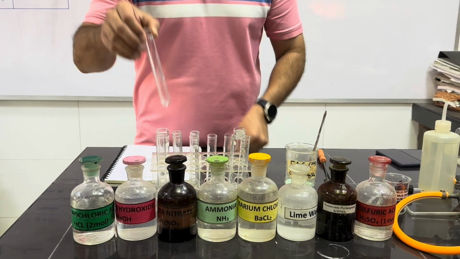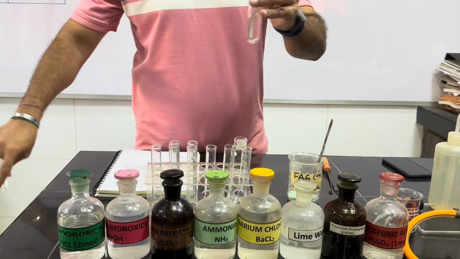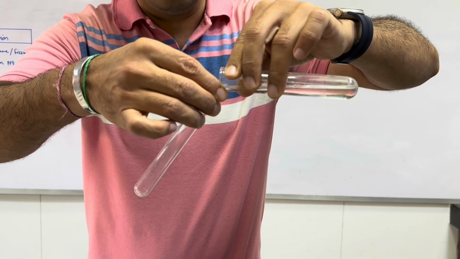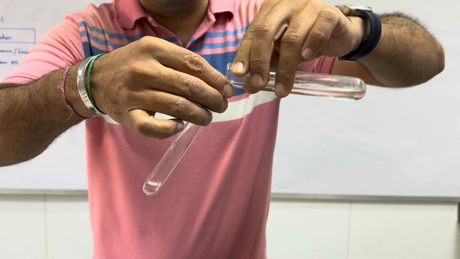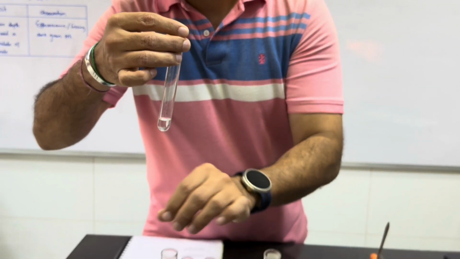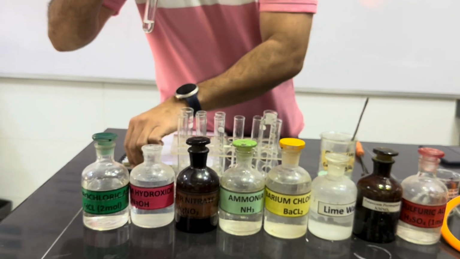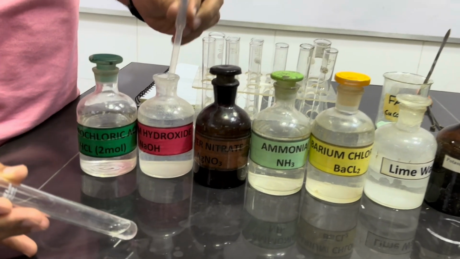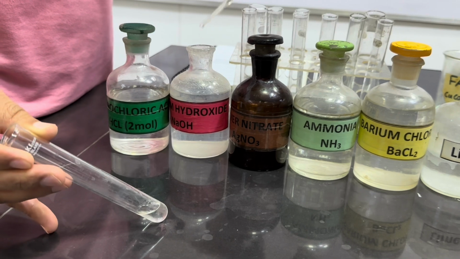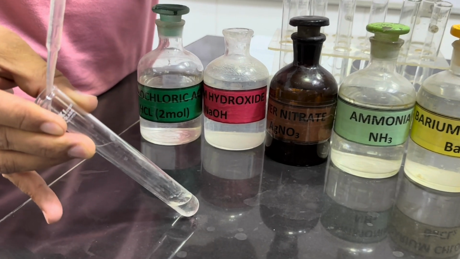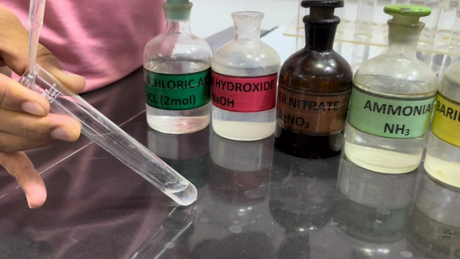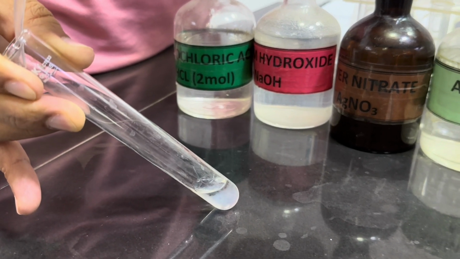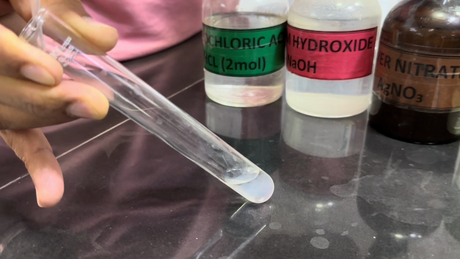Now we will take 1 centimeter depth of this solution, and we will take sodium hydroxide to test this. First of all, we will add in a few drops followed by excess. So here we can see, if we add few drops first, solution is turning into white precipitates.